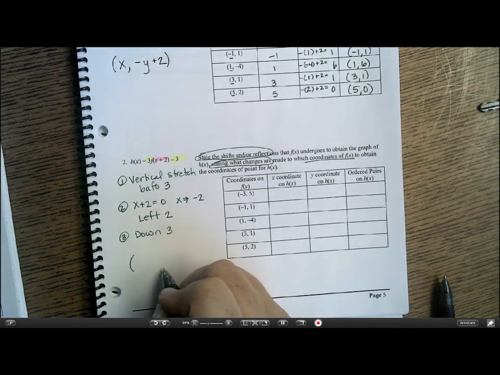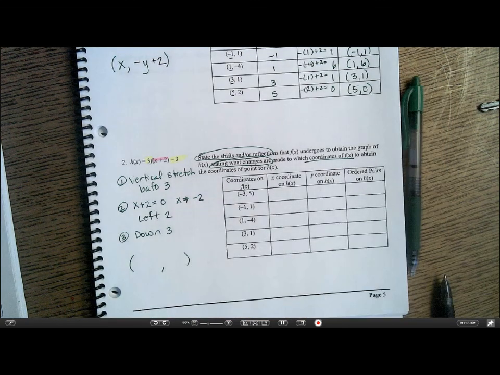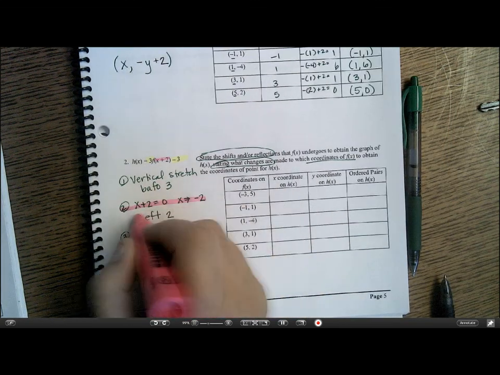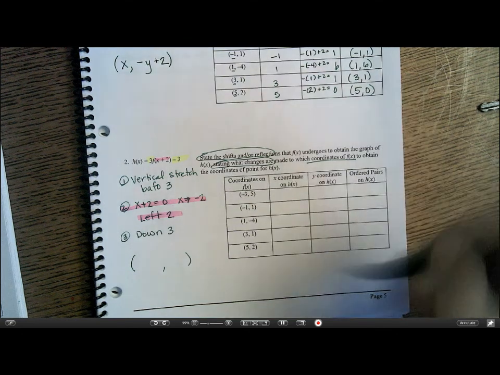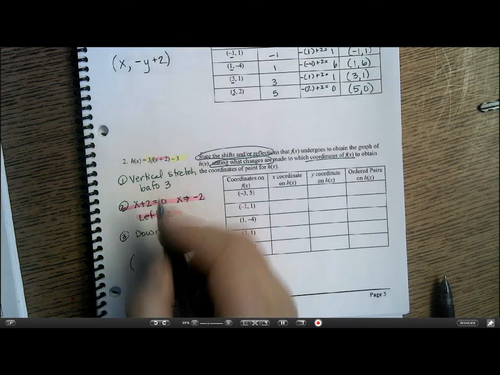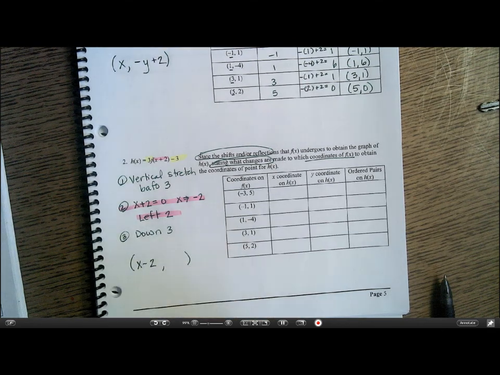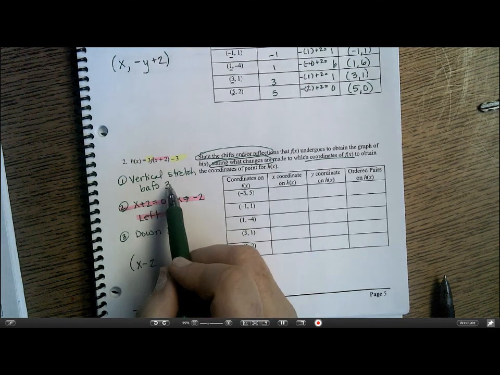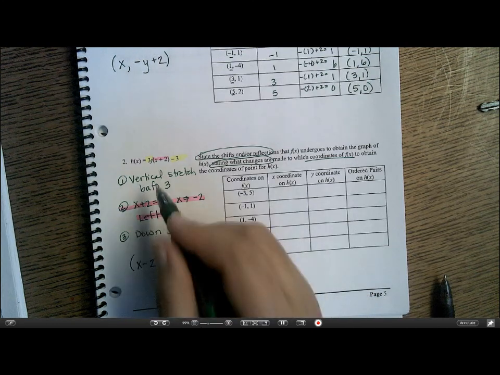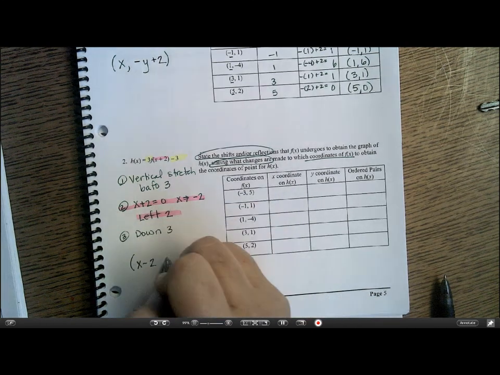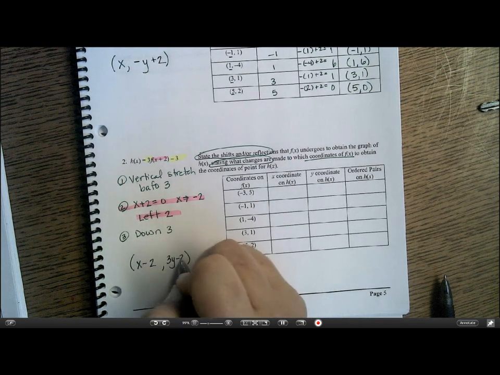So the only one that's affecting the x coordinate is this one, which means I am going to end up subtracting 2. So I take my x coordinate and now I'm going to subtract 2 to that. And then on my y, I'm going to be multiplying my y by 3. And then I'm going to subtract 3.